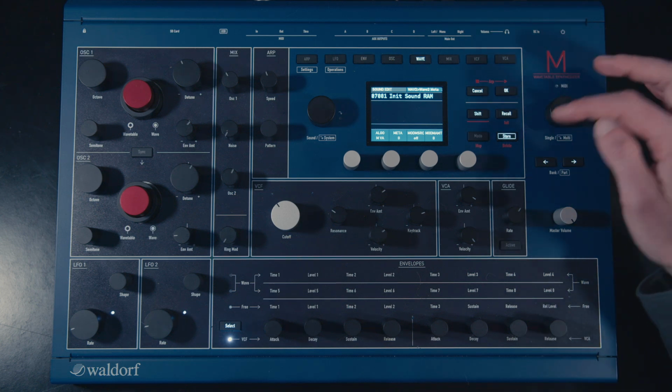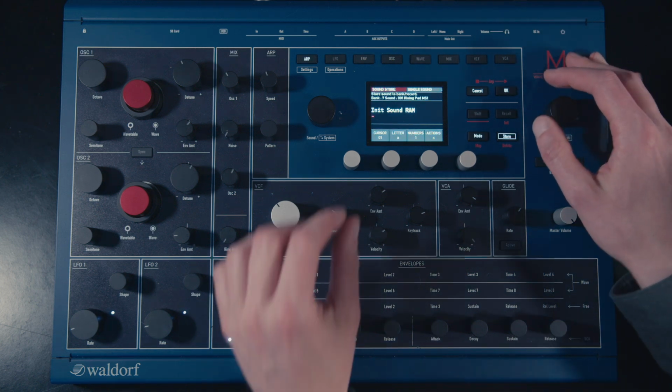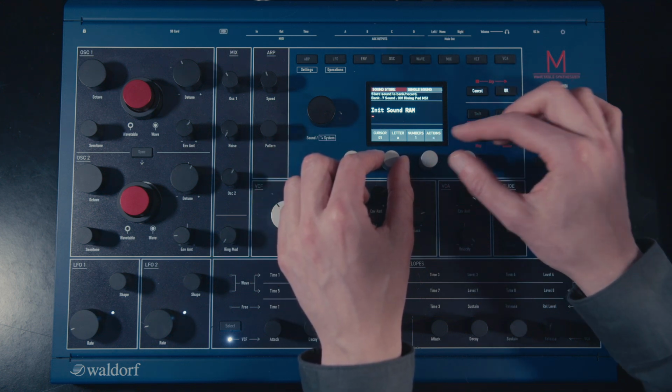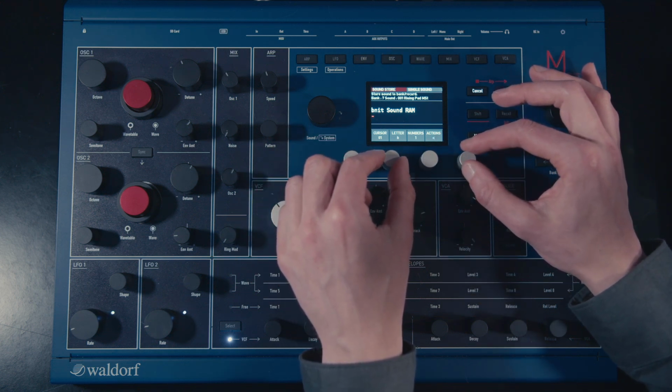This sounds nice. I think I will save it and upload all the patches that I make in this video so that you can import them into your own Waldorf M synthesizer.